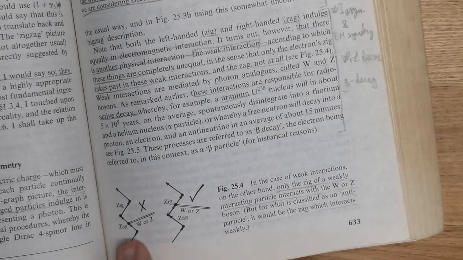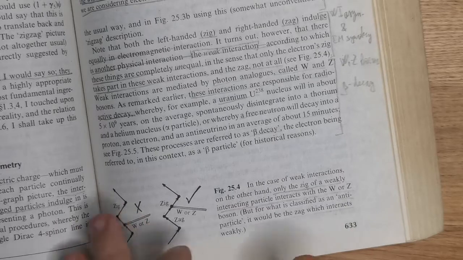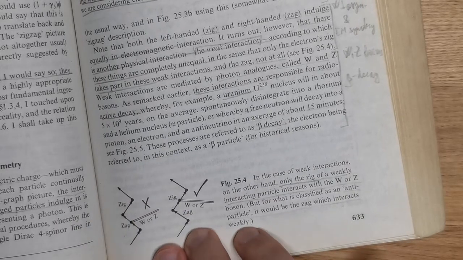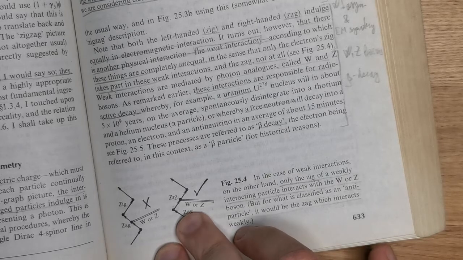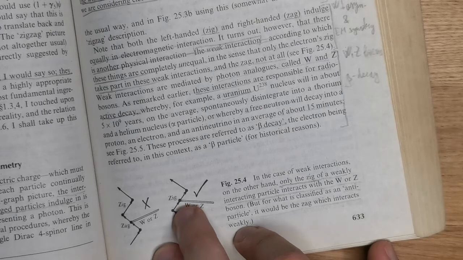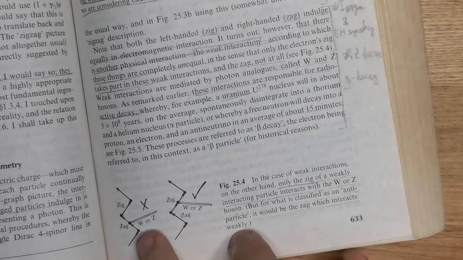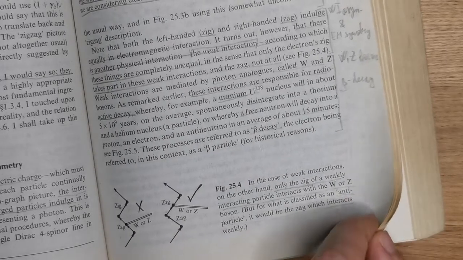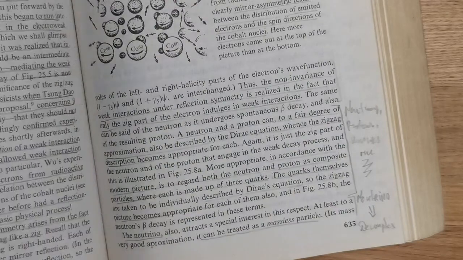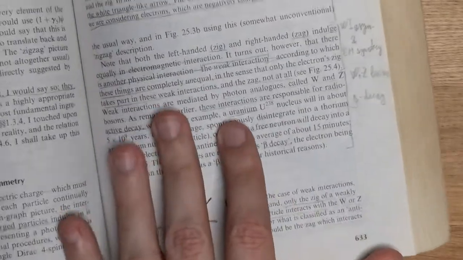Anyway, any particle could be described in that zigzag approach, and the weak force bosons W or Z will only act with the zig part of our particle description and not with the zag part. And that leads to the asymmetry in the weak forces.